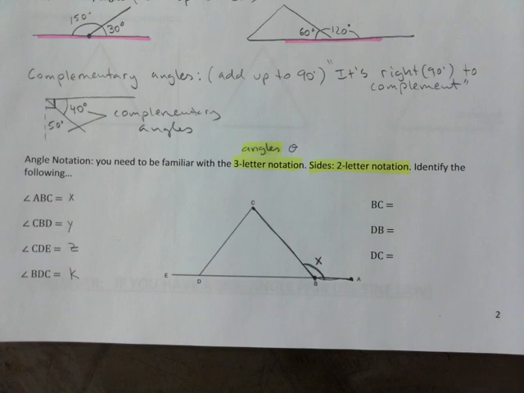I'll do the attendance in the meantime. You get a minute and a half maybe to do that. It doesn't matter, just make an effort.